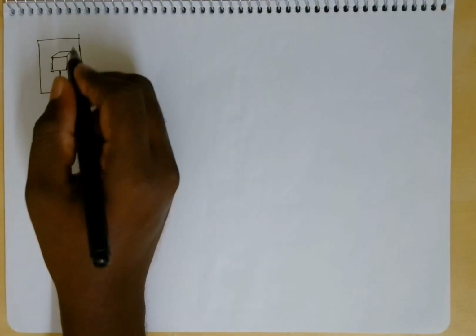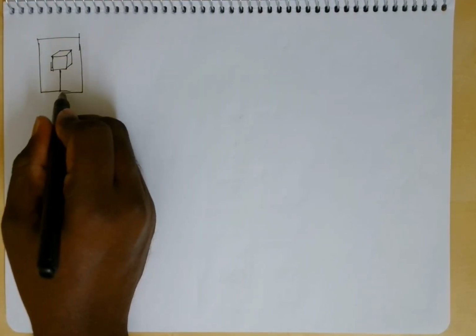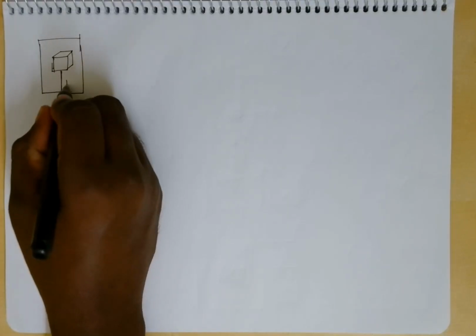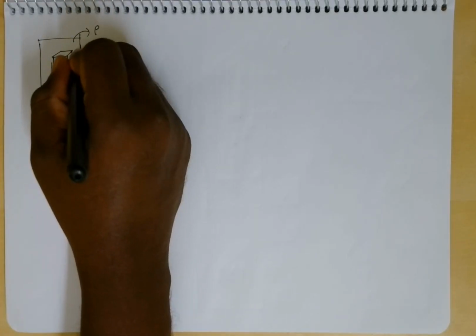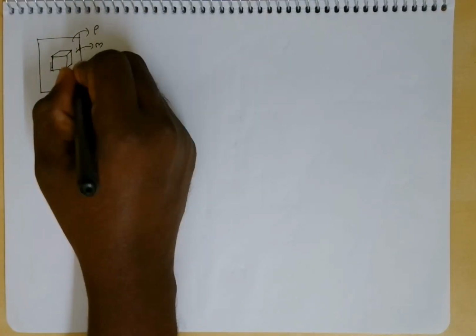Now here is a liquid, and here is a cube. This cube is anchored to the bottom of the tub with a wire. The density of the liquid is rho, and the mass of the liquid is m.